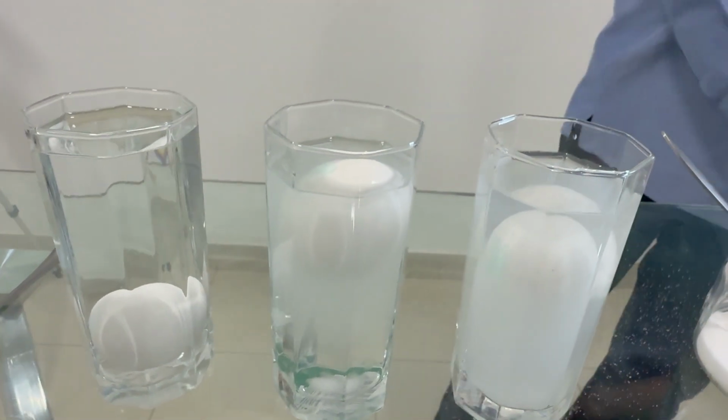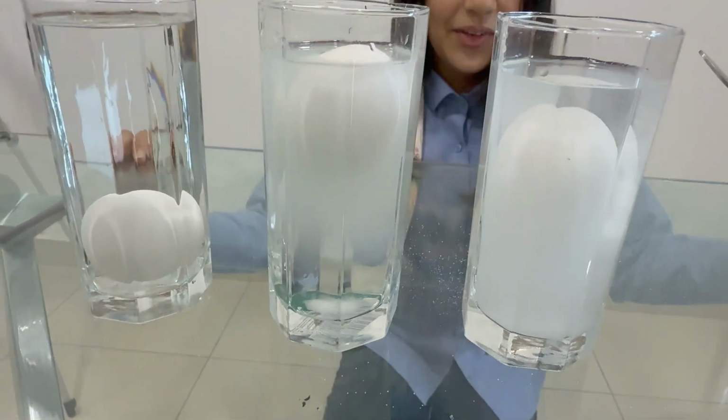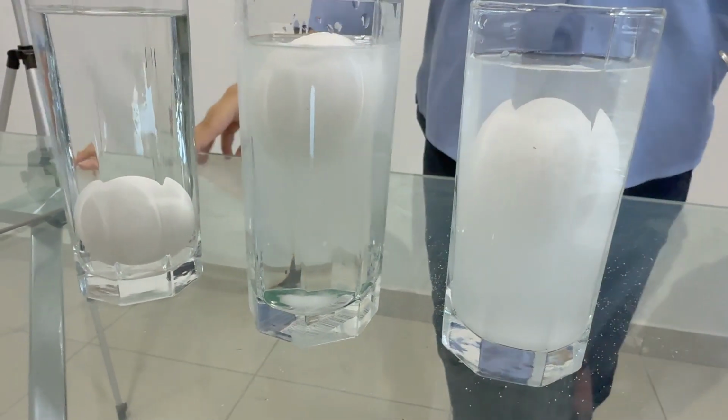The egg's not floating or sinking. The egg's right in the middle. It looks like the egg's in space.